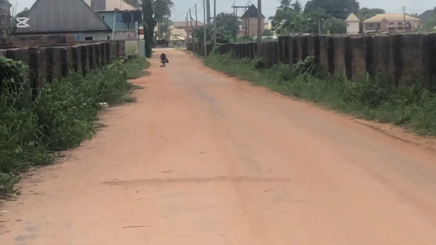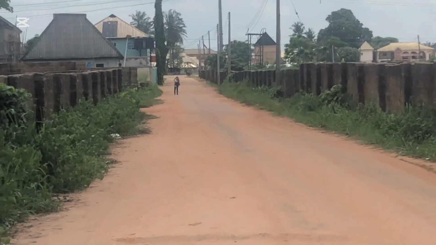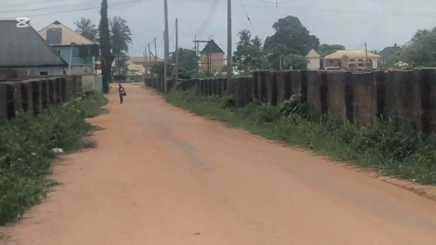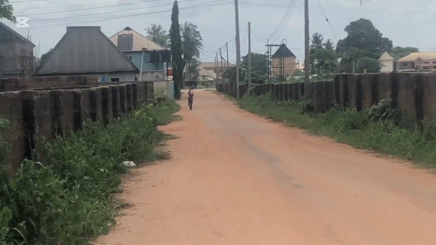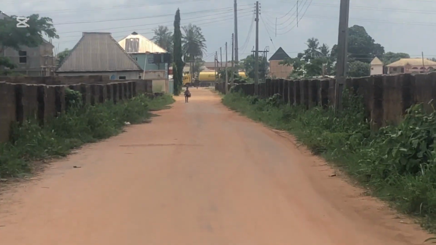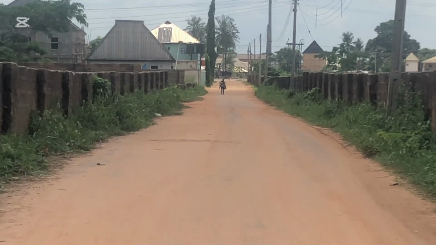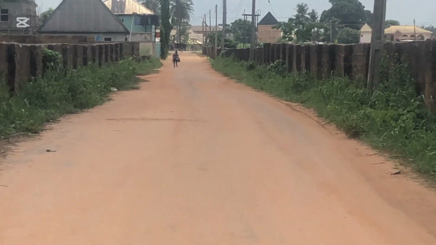I'll be showing you each of the fence with the use of white line measurement, so that you see the fence I'm talking about here, which I'll explain. So these are the fence.